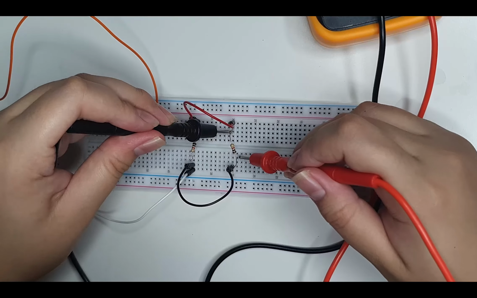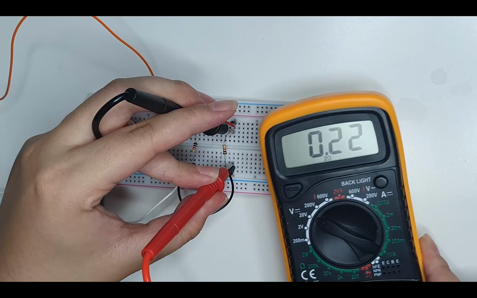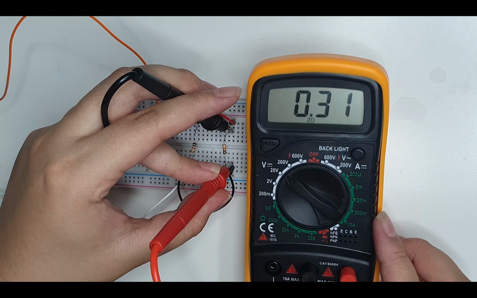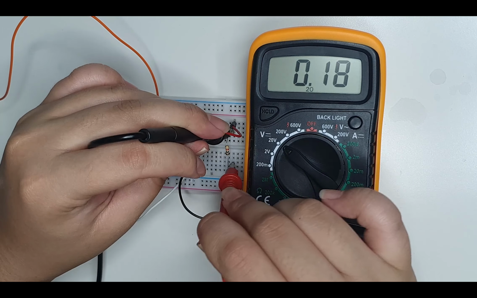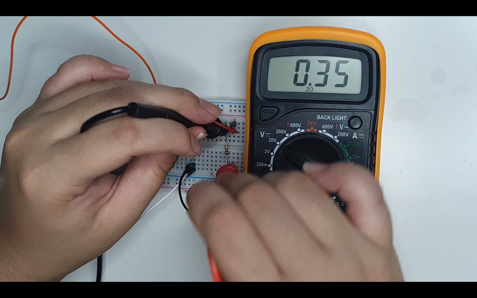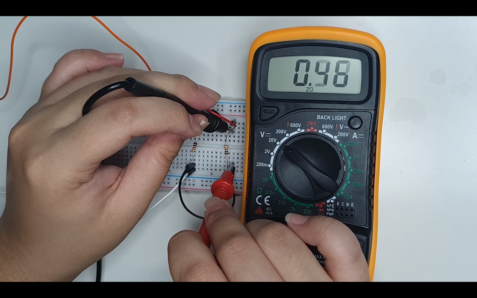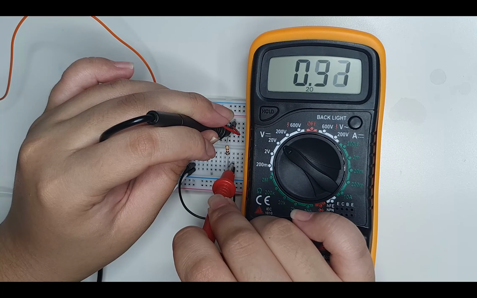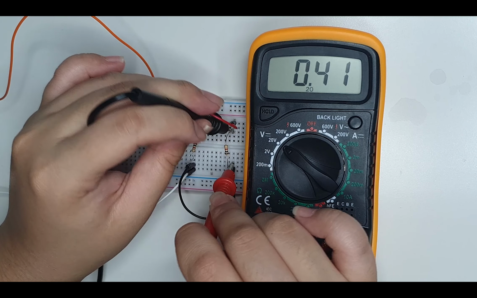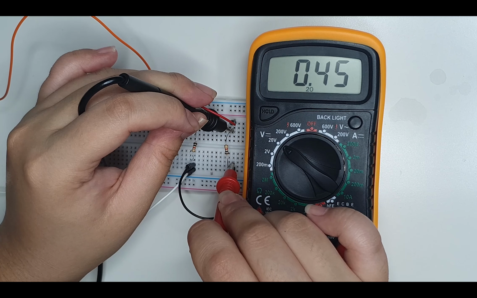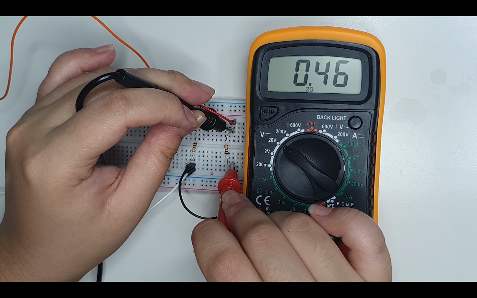Here is the value of V2, and then I'm measuring V3. And this is the value of V3.